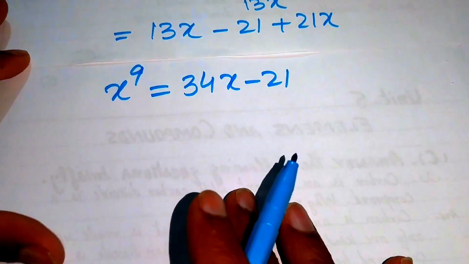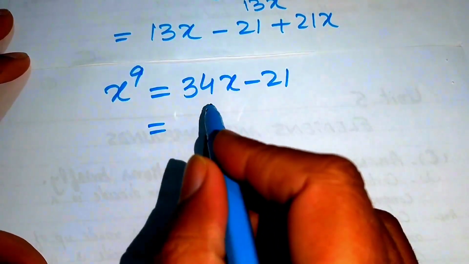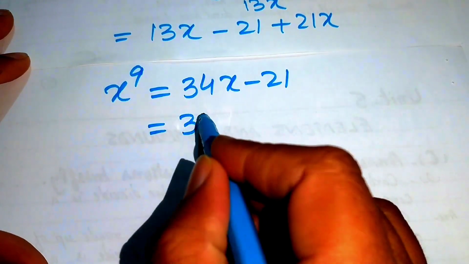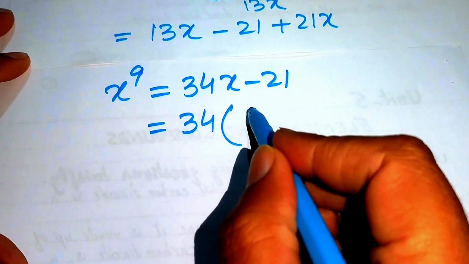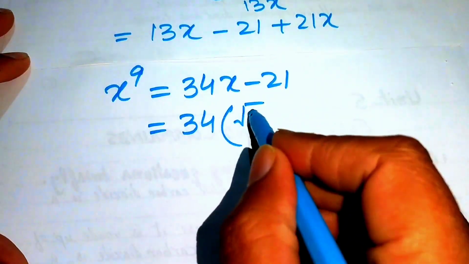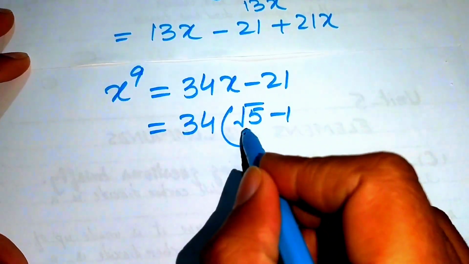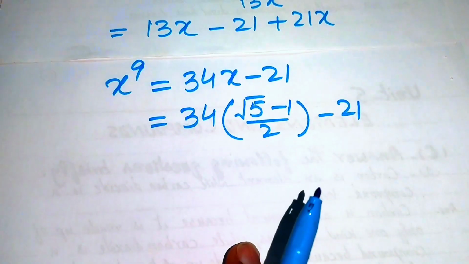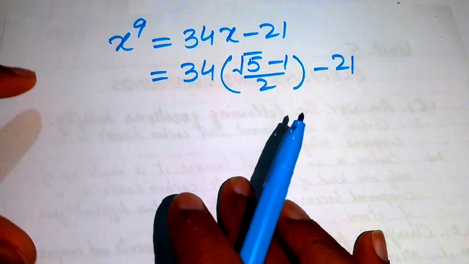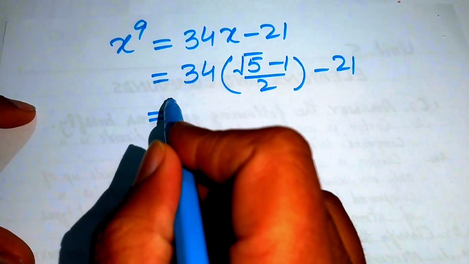And now we have time to put the value of x here, and from equation number 1, the given equation, we have x equals square root of 5 minus 1 divided by 2, minus 21. So now we simplify this equation, and we get the value of x to the power of 9.